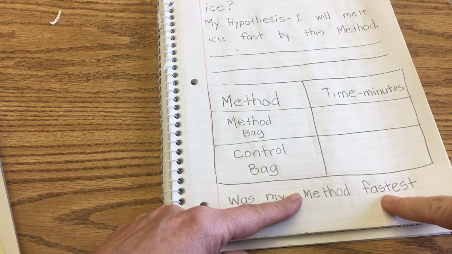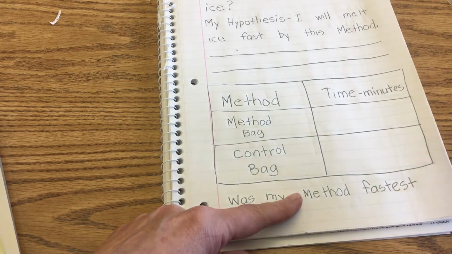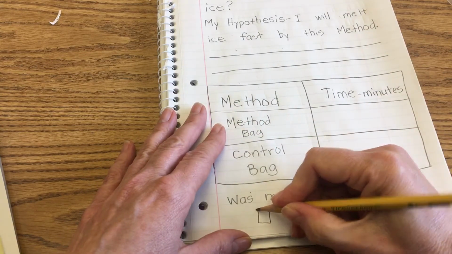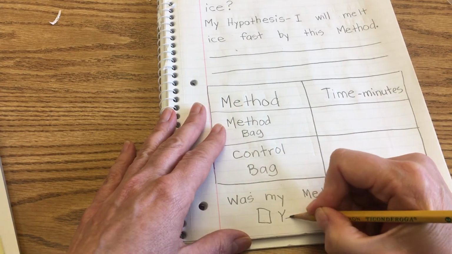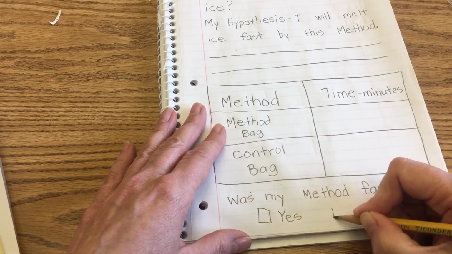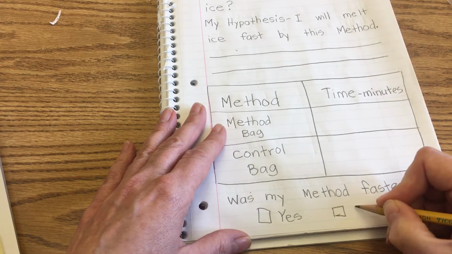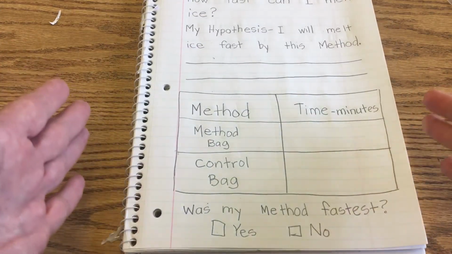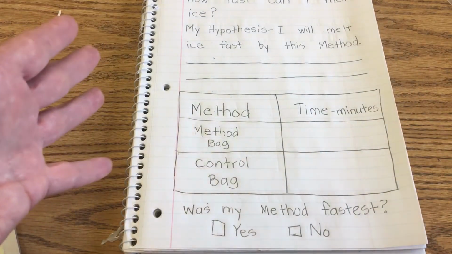Okay, fastest was F-A-S-T-E-S-T, and then put your question mark, and here's where you get to put a little box, and next to it say yes, and put a little box, and next to it say no. Okay, so this is all ready for you to use in your experiment now.